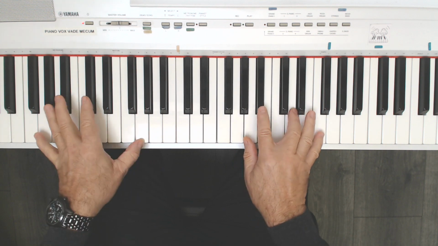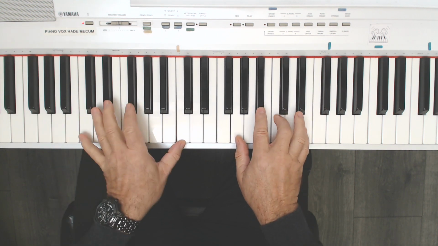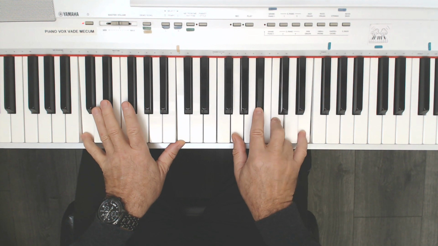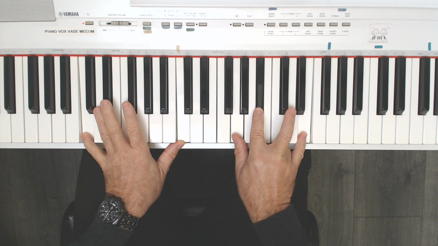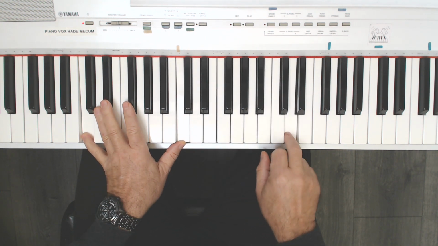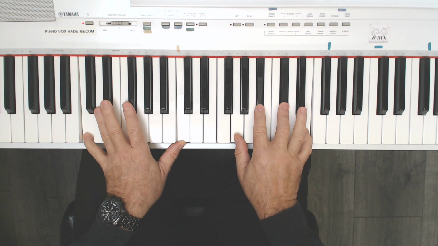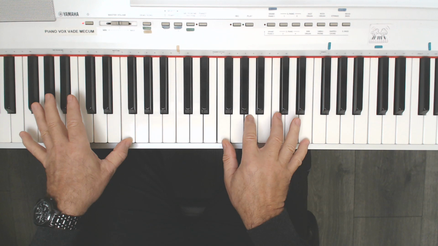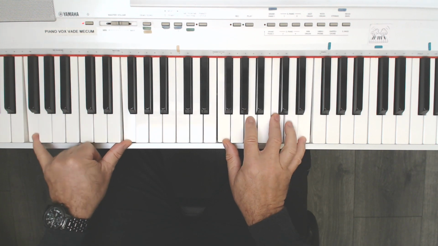I'm as helpless as a kitten. And now up, instead of the C, C sharp, because C sharp is a flat 9. 1, 2, 3, 4, 5, 6, major 7, 8, 9, flat 9. Okay. Kitten up a tree. And we resolve on F major 7.